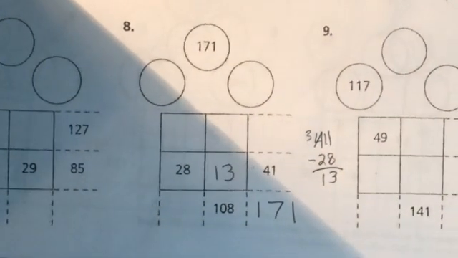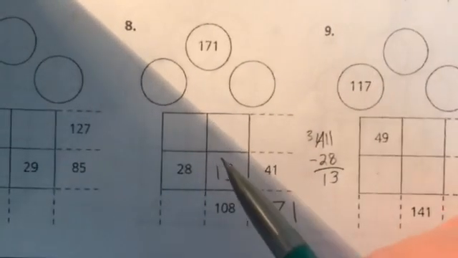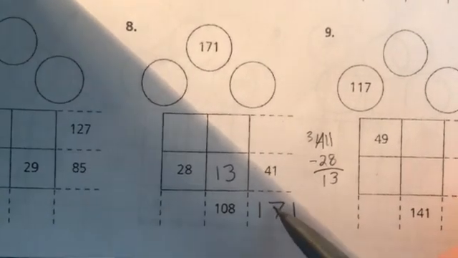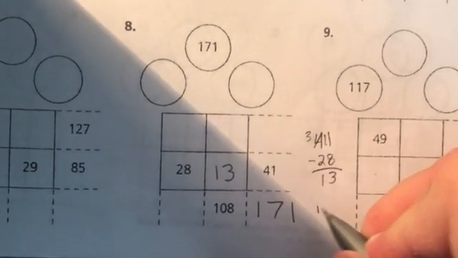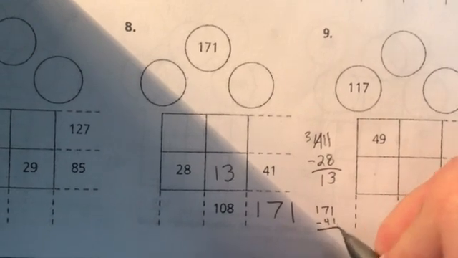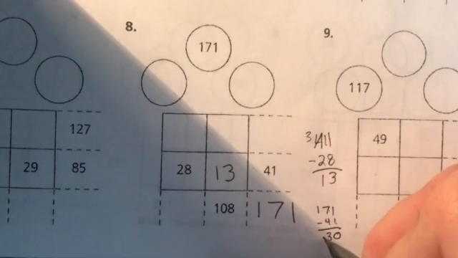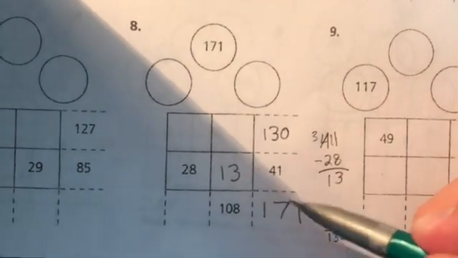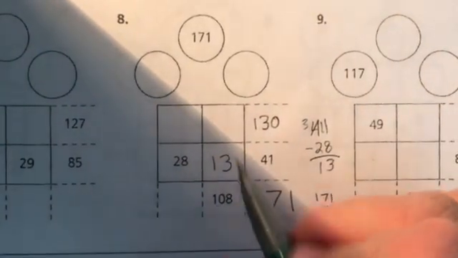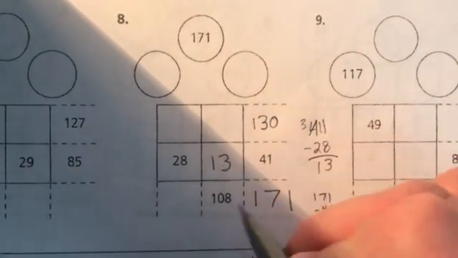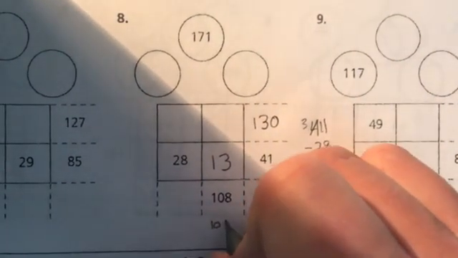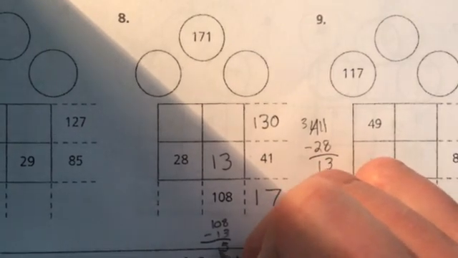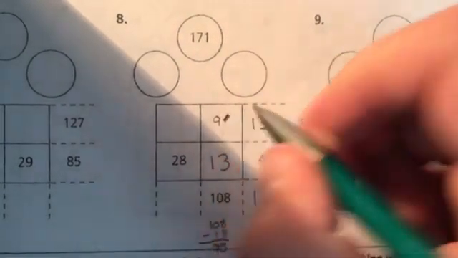So sometimes you have to use subtraction depending on what you're given. So I now have enough information to fill in some of these top blanks here. Again, I know that these two numbers are going to add to 171. So I have a subtraction problem. 171 minus 41. 1 minus 1 is 0. 7 minus 4 is 3. 130 goes right here. And that makes sense. 130 plus 41 is 171. And we'll do the same thing with this 108. I know that something plus 13 is 108. 108 minus 13. 8 minus 3 is 5. 10 minus 1 is 9. I know that is a 90. Whoops.